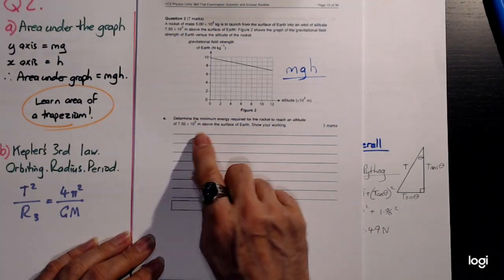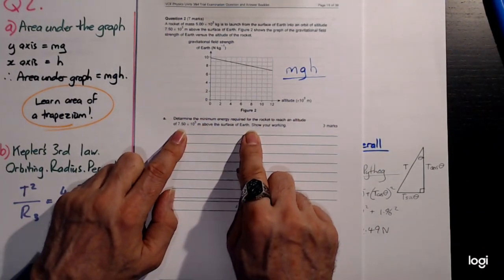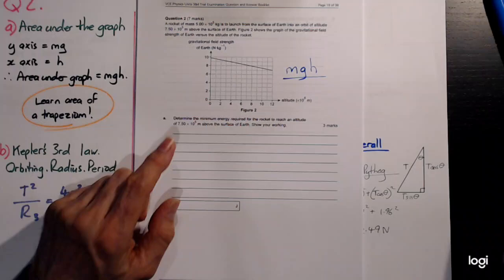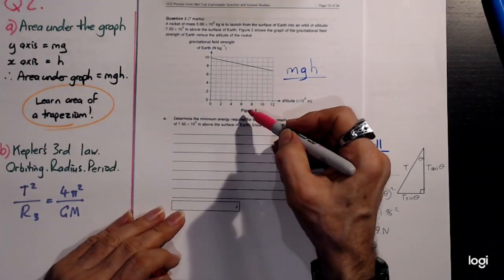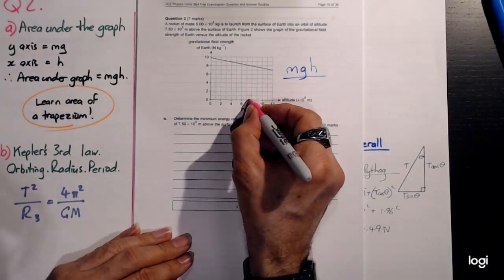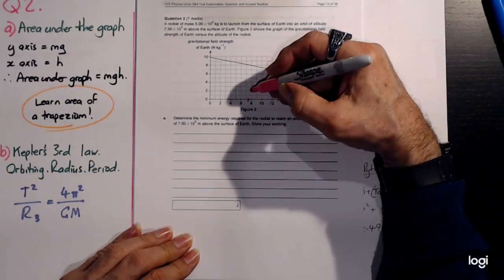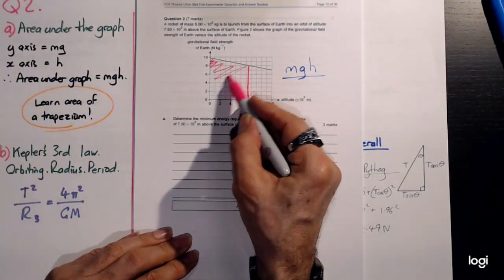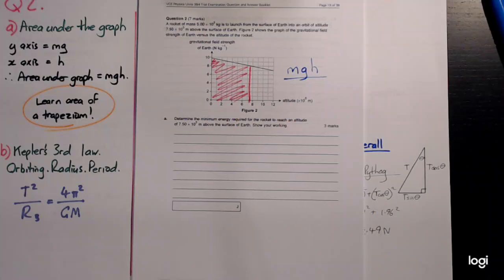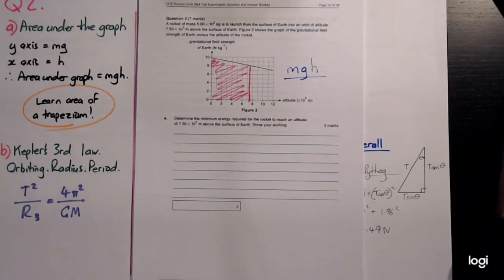the rocket to reach an altitude of that far above the surface of the Earth. Now 7.5 is about there. You're in year 12, you've got to do this fairly accurately. I know it's a small graph. However, they're going to get you to pick it right there, 7.5, and find out the area there. Okay, that's what you have to figure out.